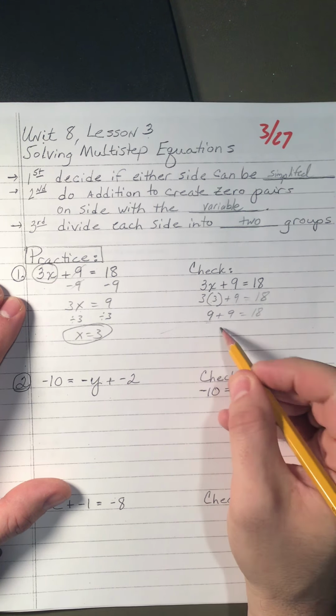You're negative 8. And on the right side here I have negative y. Now I don't care about negative y, but I do care about positive y. So if you ever have a negative y, you just switch the signs. Okay, so if negative y equals negative 8, what do you think positive y equals? Positive 8. And again, we can check it. Negative 10 equals negative something plus negative 2. I'm going to try my 8. Negative 10 equals negative 8 plus negative 2. Is negative 8 plus negative 2 negative 10? Yes, it is. You know you got it right.